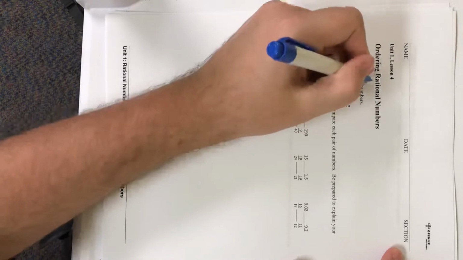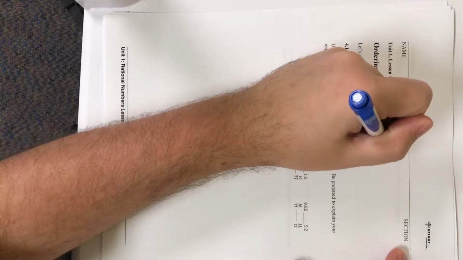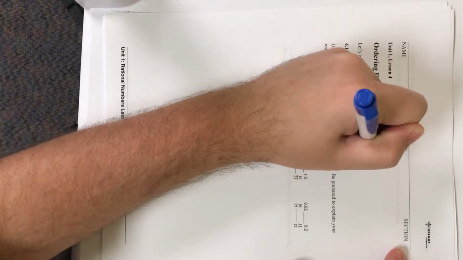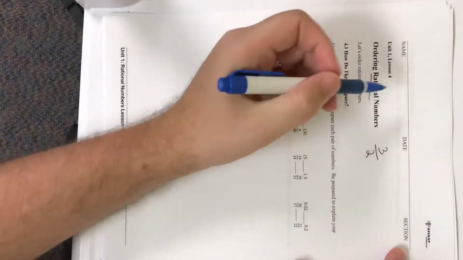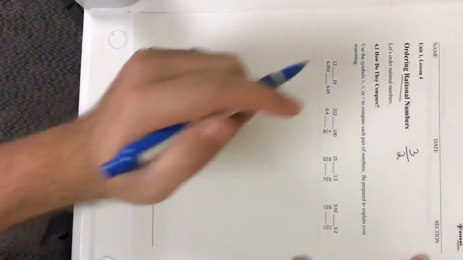All right, friends, today we're going to be talking about ordering rational numbers. Yesterday we talked about the word rational. I asked you what word appears in the word rational, and we defined that as ratio. Remember that a ratio can be written as a fraction, such as 3 cats to 2 dogs, right? And so what a rational number means is it's any number that can be written as a fraction. So that's something that you need to remember.